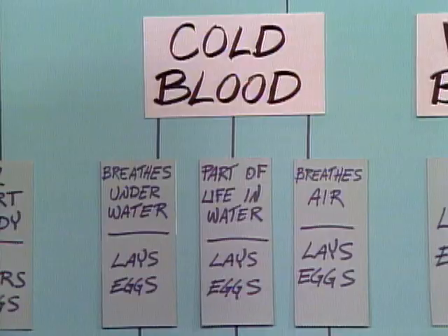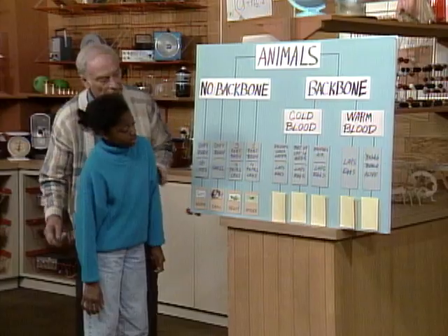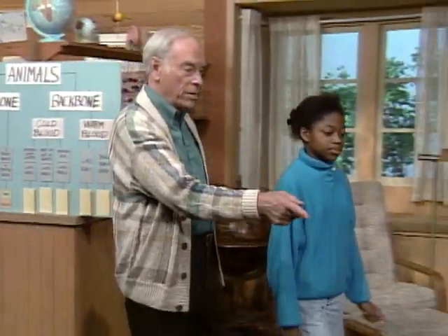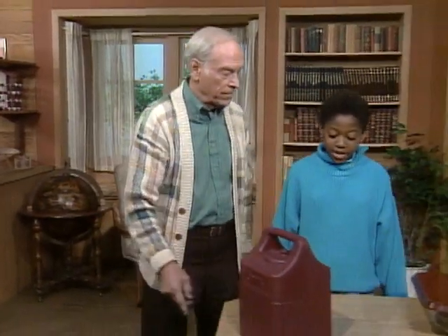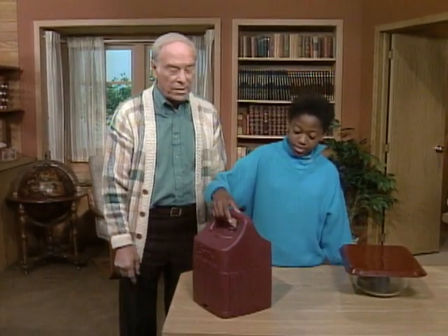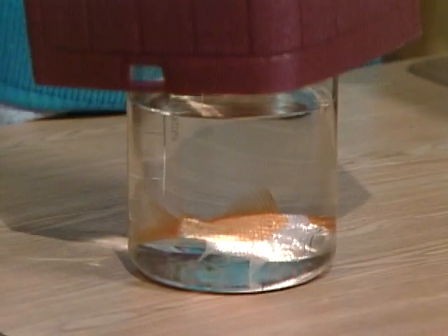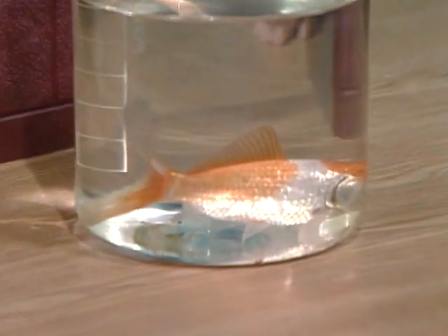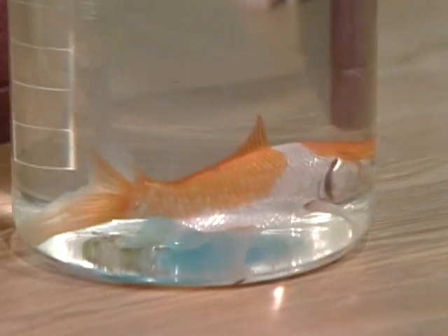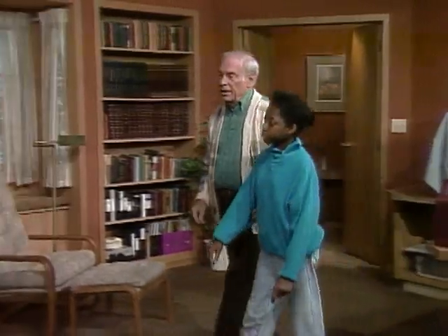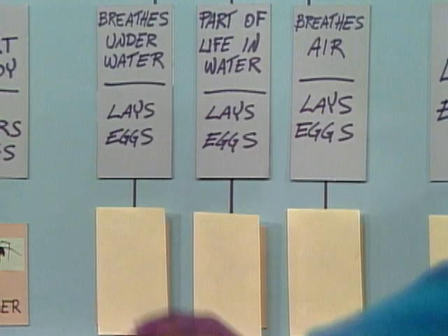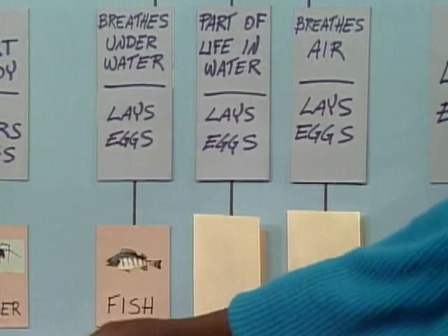So first in the cold-blooded column, it breathes underwater and lays eggs, and the animal that does that is over here underneath this thing right here. What could it be? Could be a fish. Okay, slowly, carefully. You're correct. What kind of fish is it? It's a goldfish. A goldfish. All right. Backbone, cold blood, breathes underwater and lays eggs. It's a fish.